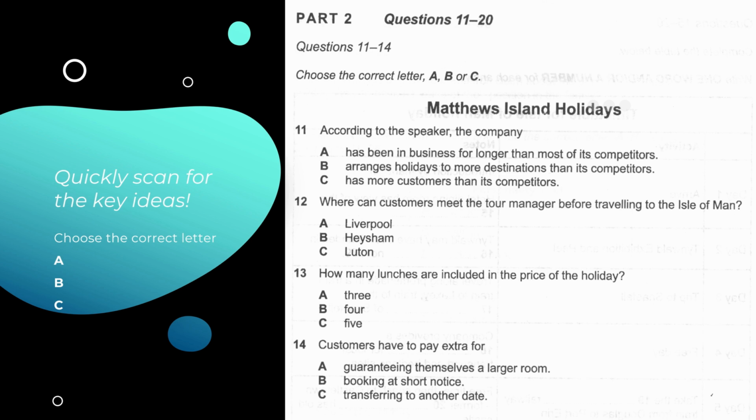You have 5 nights in the hotel, and the price covers 5 breakfasts and dinners, and lunch on the 3 days when there are organised trips. Day 4 is free, and most people have lunch in a cafe or restaurant in Douglas. The price of the holiday includes the ferry to the Isle of Man, all travel on the island, the hotel, and the meals I've mentioned.